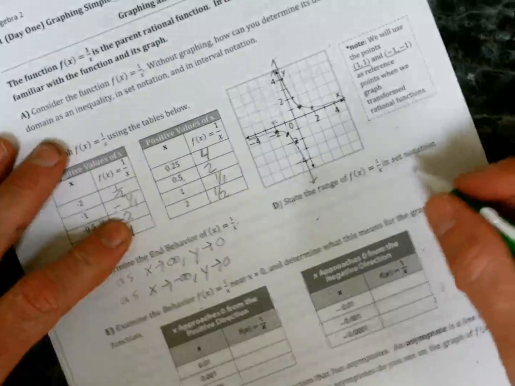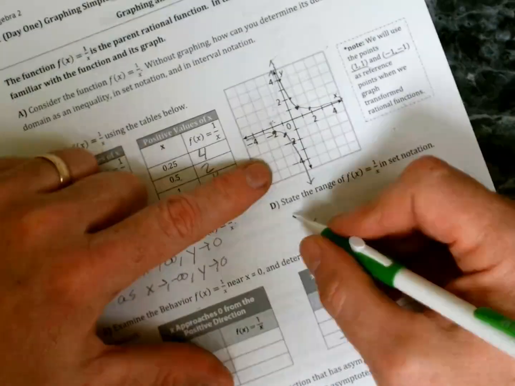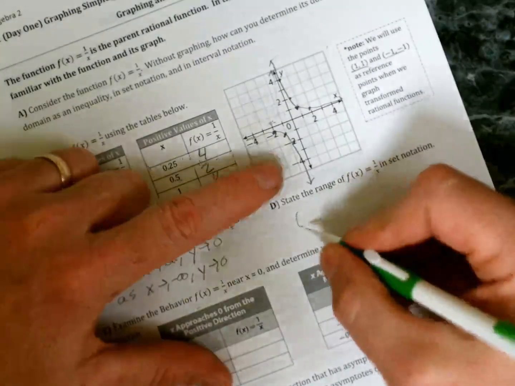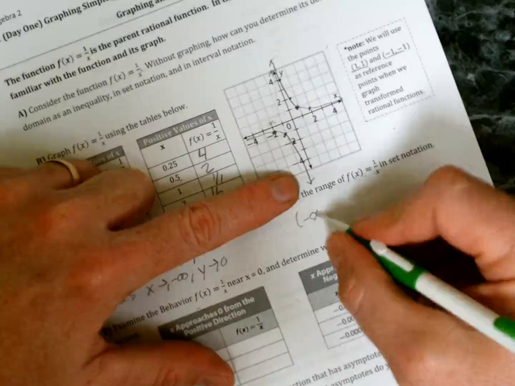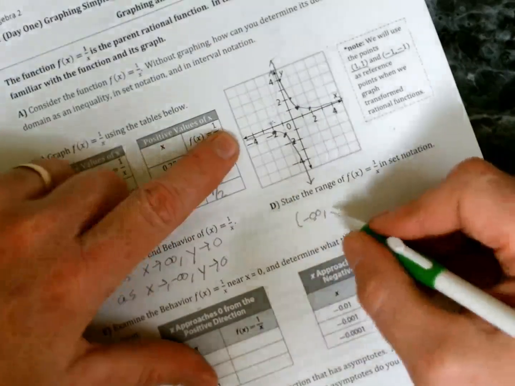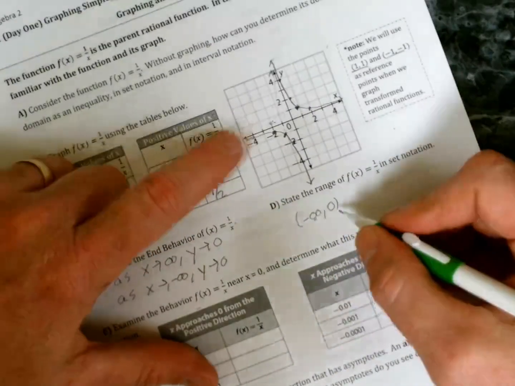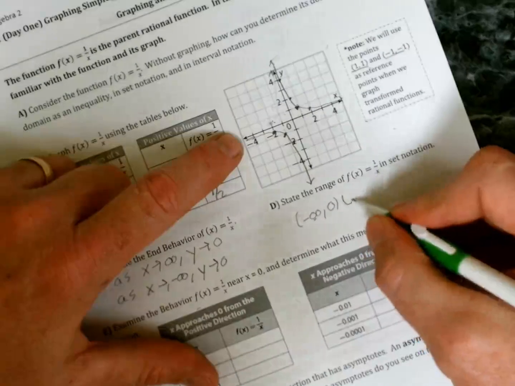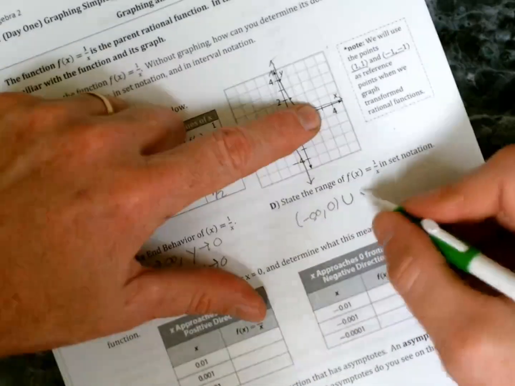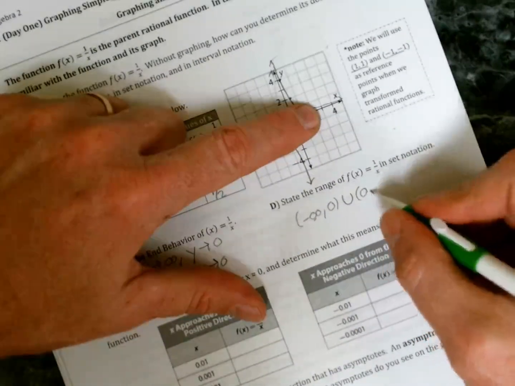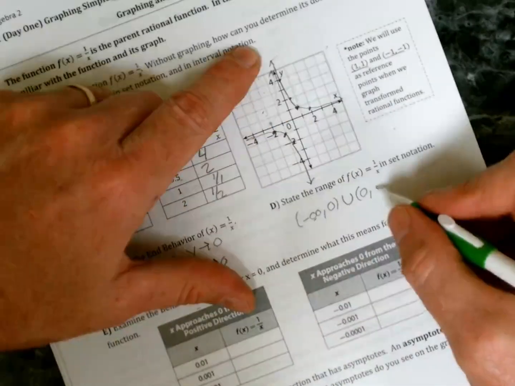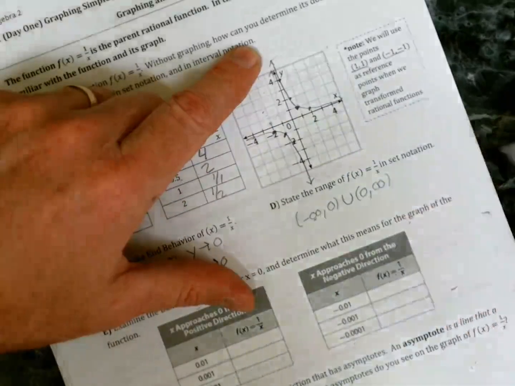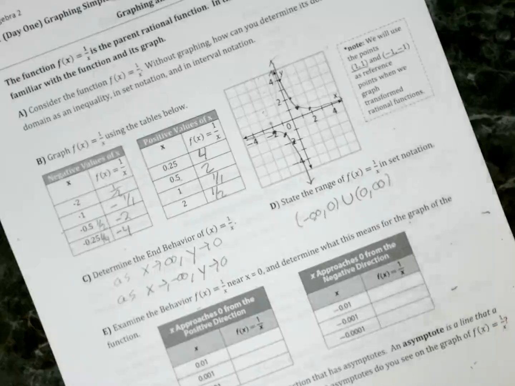How far up and down? Well, it looks like my range goes down forever to -infinity, and it comes up and almost touches 0. Doesn't quite touch that. Union, and it picks up on the other side, right? Y starts off almost touching 0, and then it shoots all the way up to positive infinity. So those are some behaviors of this graph.